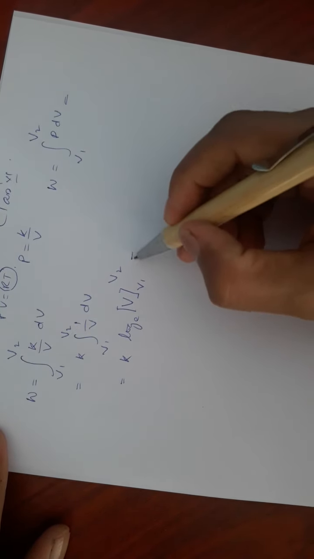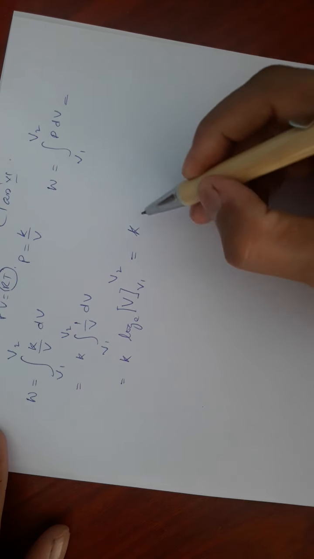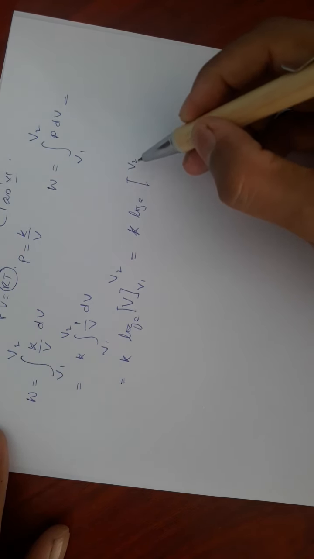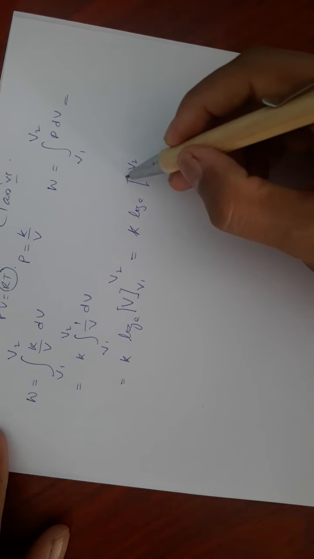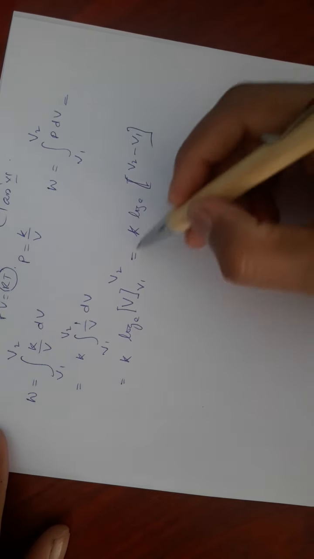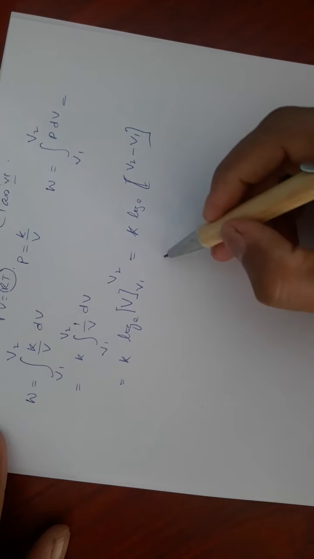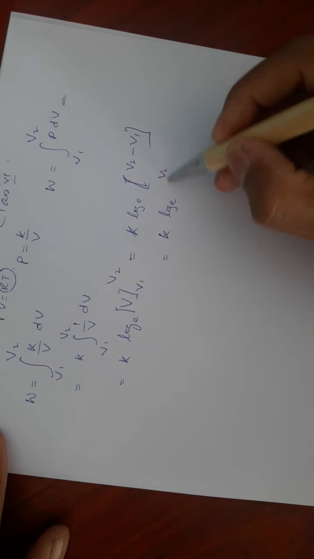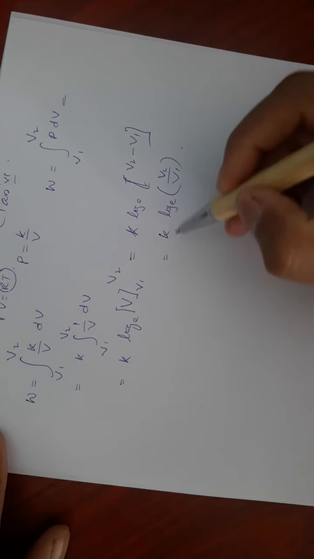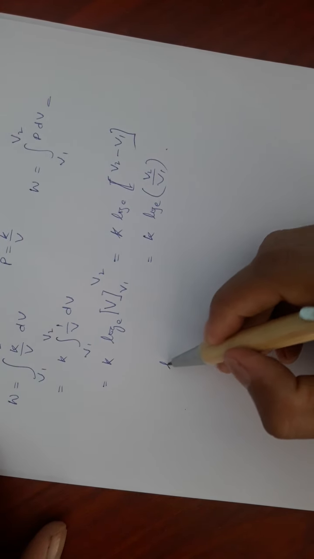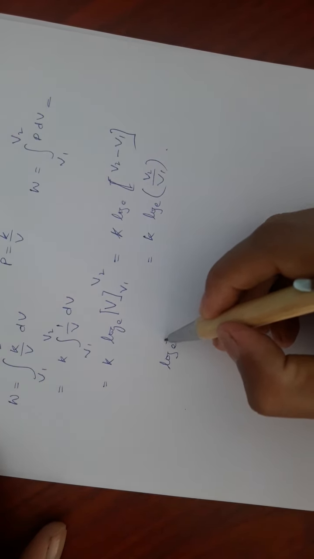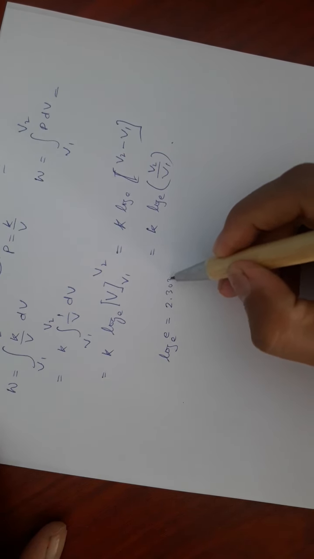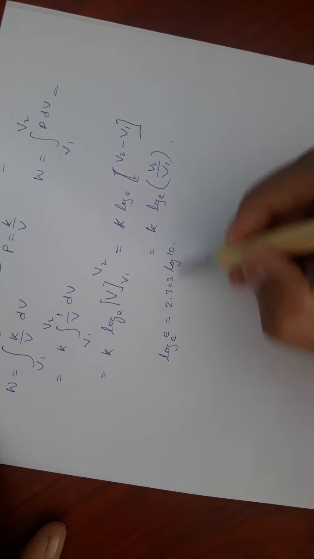So this was equal to K log of V2 minus log of V1, after putting upper limit minus lower limit, which is K log of V2 by V1. The natural logarithm, log e, is equal to 2.303 log 10.